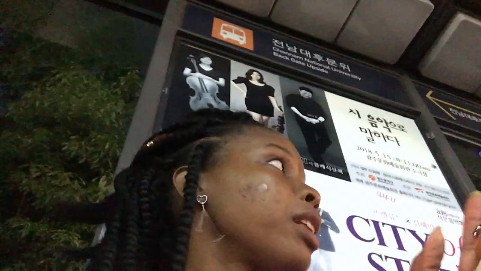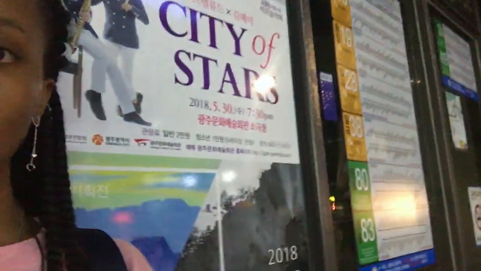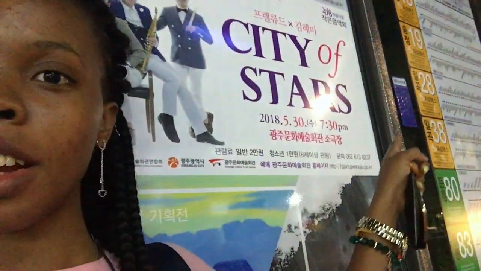Okay, so this one's like the bigger bus stations I was talking about. It has a cover, and the list of bus stations right there, and then real-time updates on when the buses will be here.